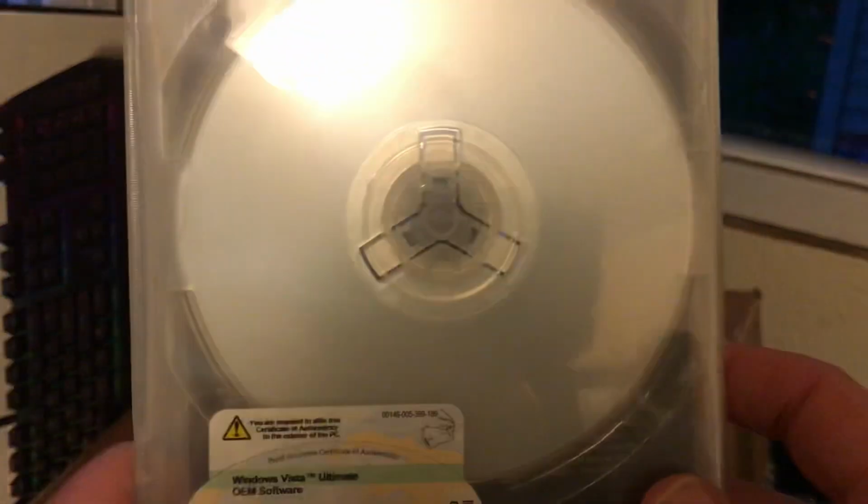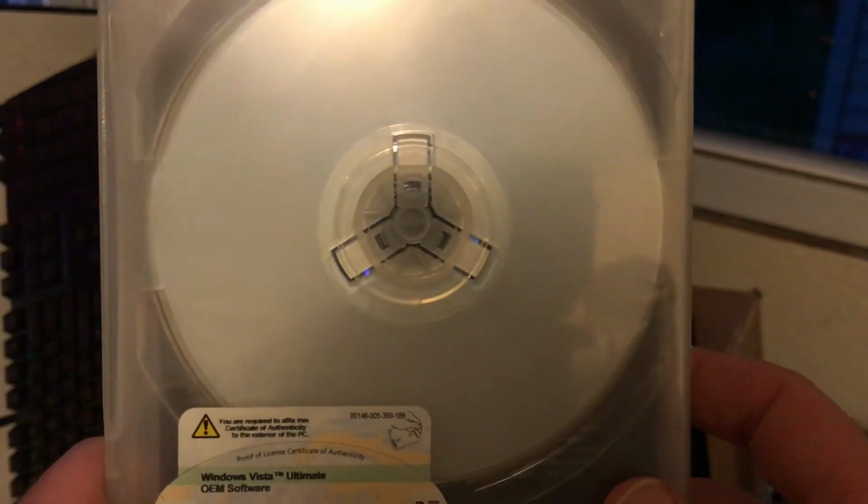So we'll take it out of the sleeve. Is the interior case? There's no shrink wrap or anything, so it should just open. There is the sticker there, which is good.